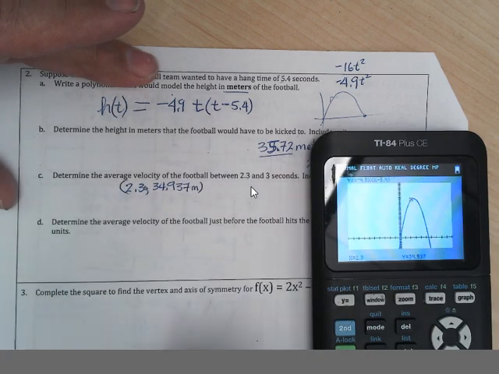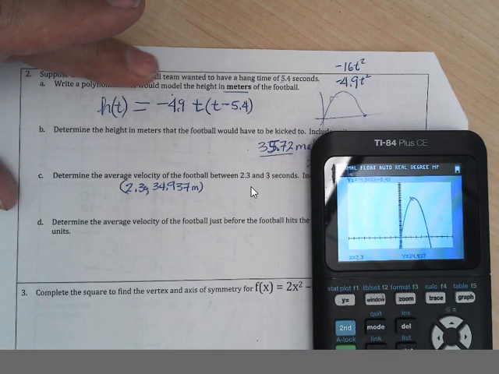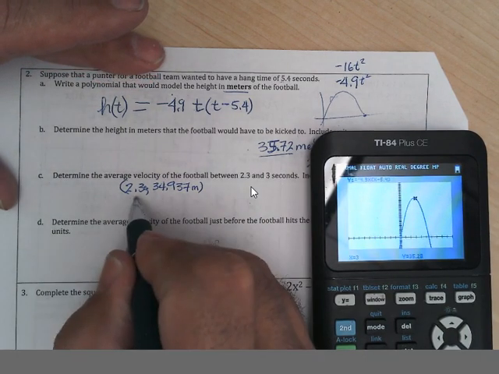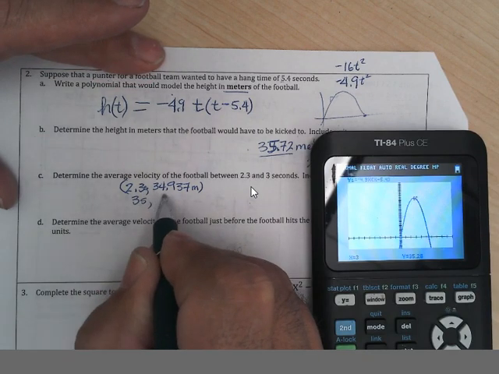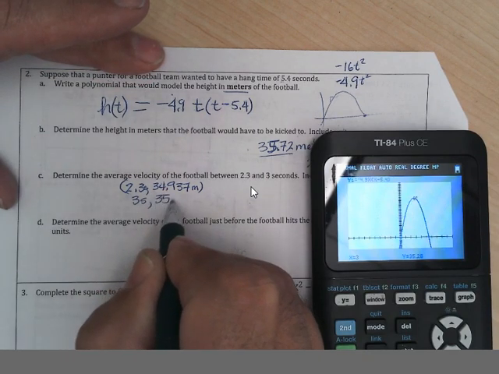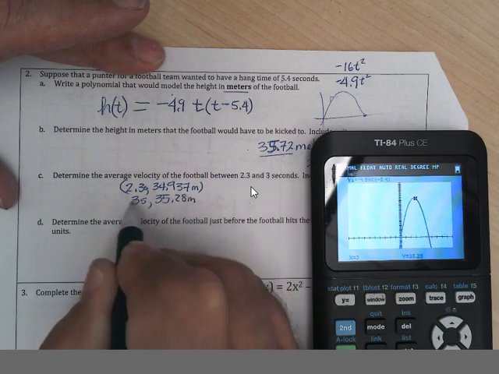And then when it's at 3, enter, it's at 35.28. At 3 seconds, it's 35.28 meters.